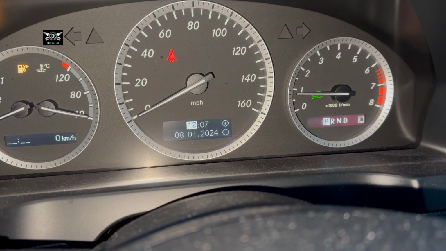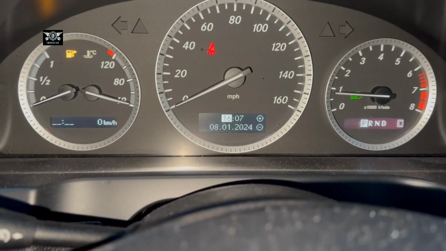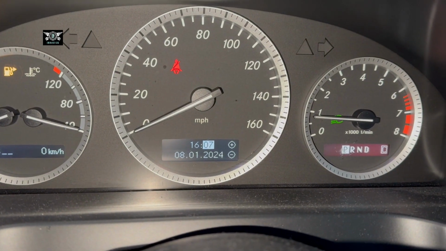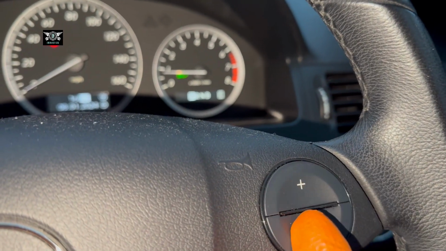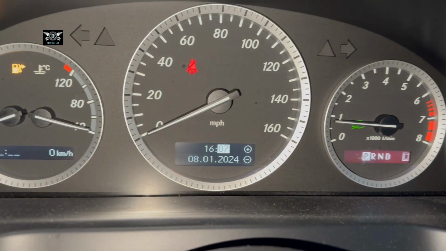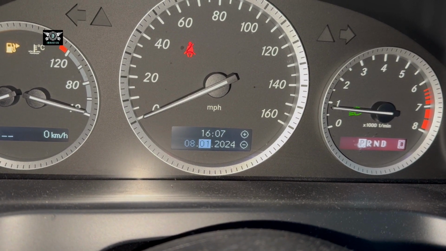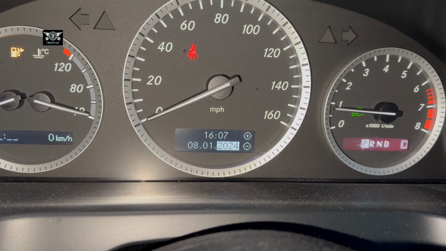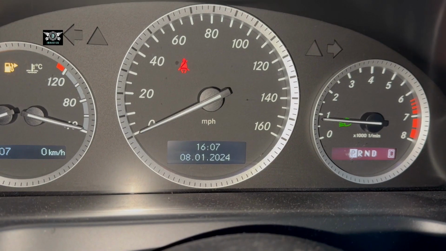So in this case, obviously for me it's 16, and then you press R again, and that will change to the next menu, and then again you can adjust it with this. Then you can press the R button again and adjust the date, the month, and then the year, and press it one more time, and that is set.